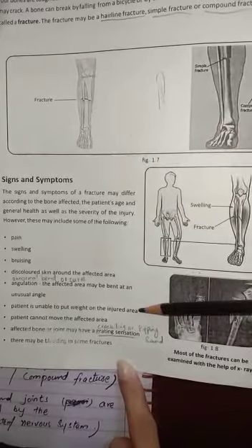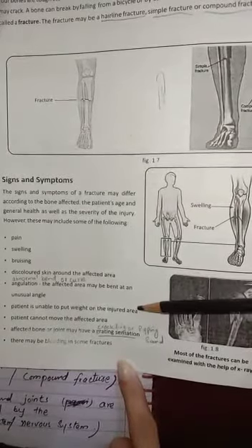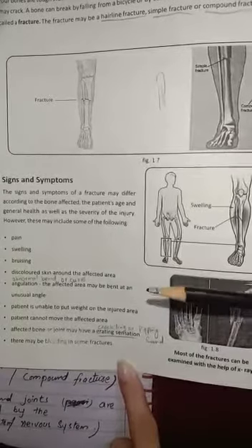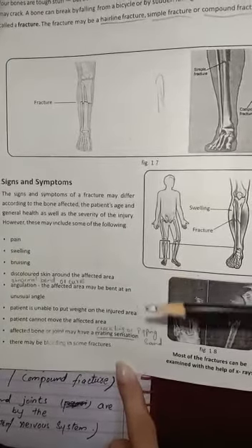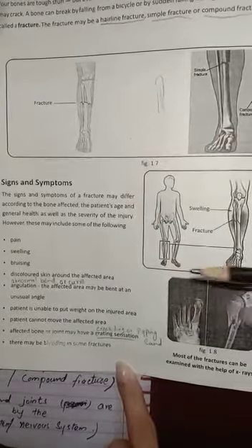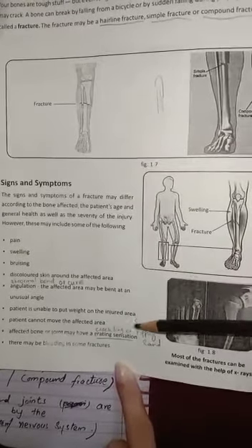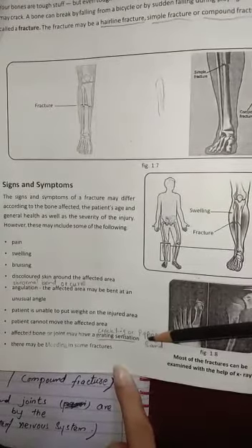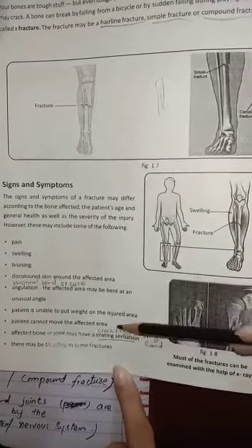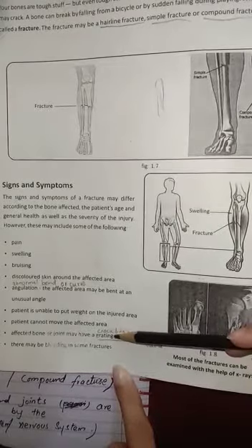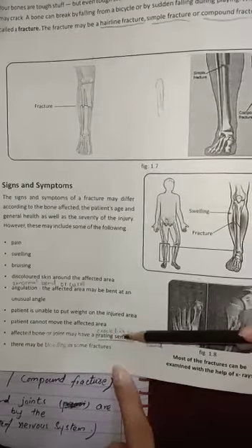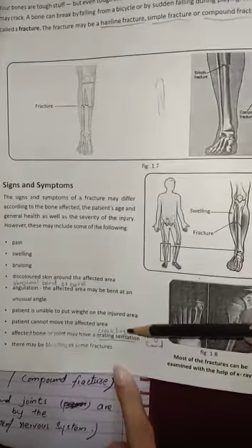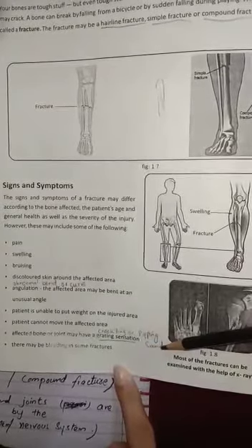Exactly, if your bones are fractured, then it's not possible for you to carry any weight. In severe cases of fracture, it's not possible for us to move our bones. Patient cannot move the affected area. Affected bone or joint may have a grating sensation. Grating sensation means cracking, crackling, or popping sound.